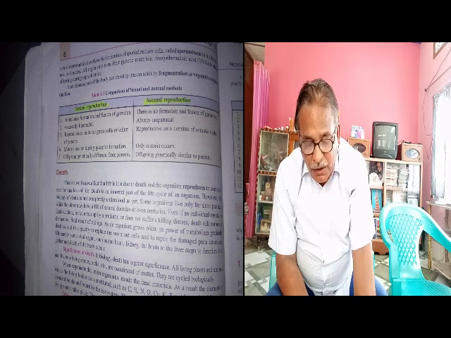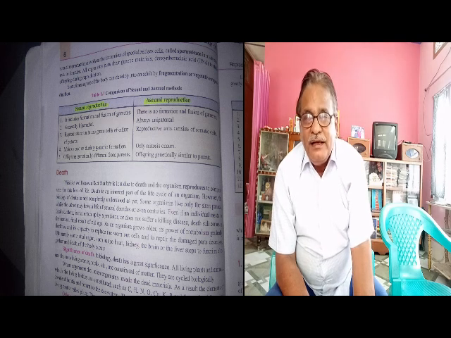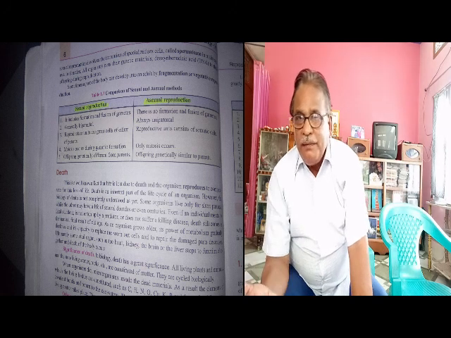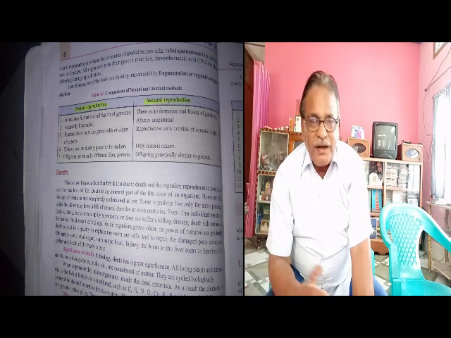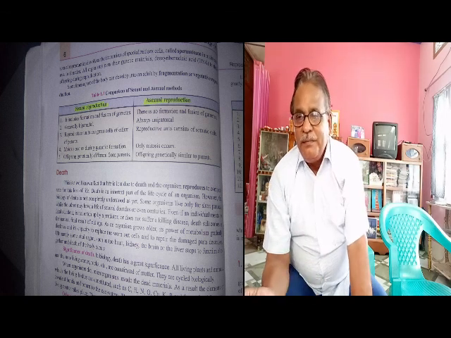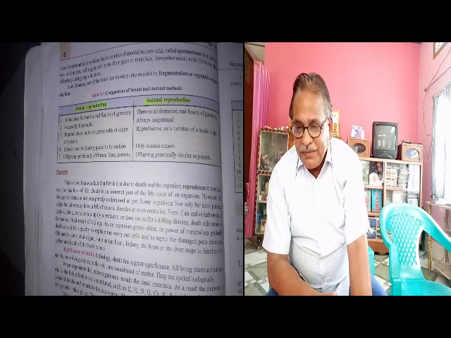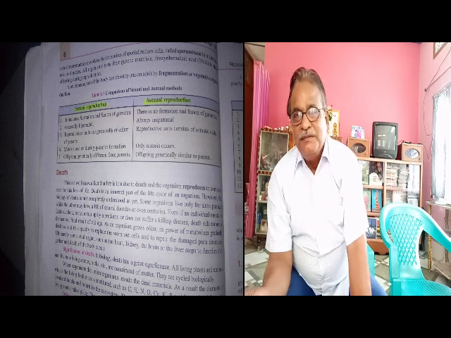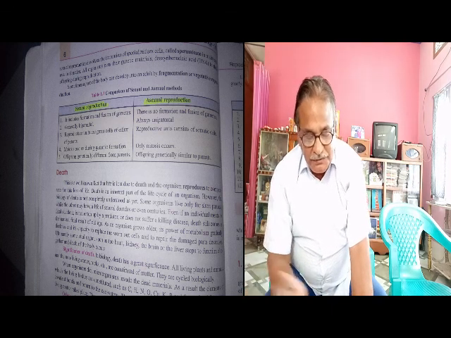Sexual reproduction includes formation and fusion of gametes, and in case of asexual reproduction there is no formation and fusion of gametes. What are gametes? The reproductive units, male and female. These will be formed within different reproductive systems, male and female reproductive systems, according to the distinct sexes found. And we shall have to discuss the male reproductive organ system and female reproductive organ system separately later on. So let us go.